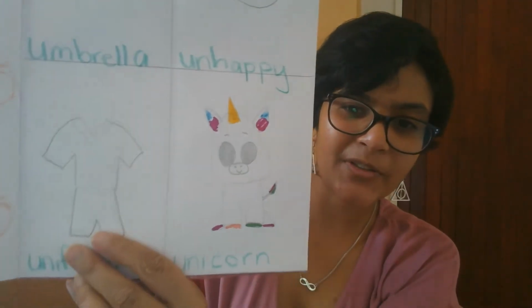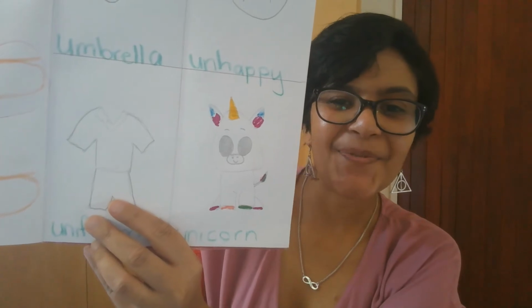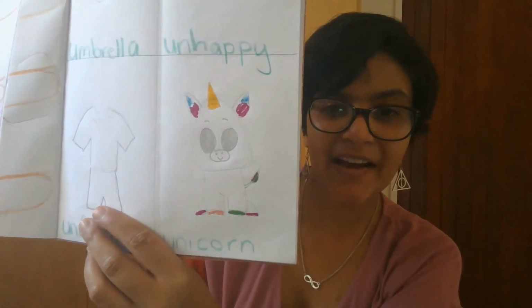And I'm done. Okay, it looks a bit scary. The eyes are not that nice. But you can see I've colored in a bit.